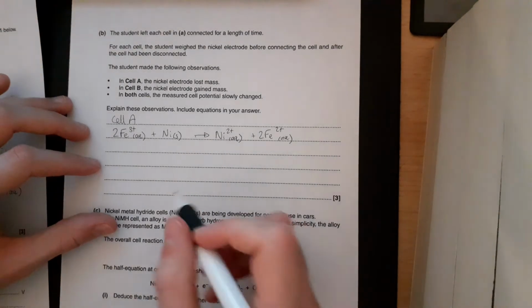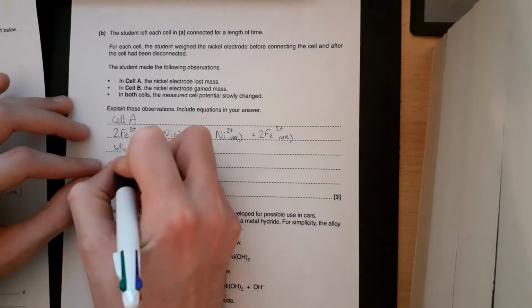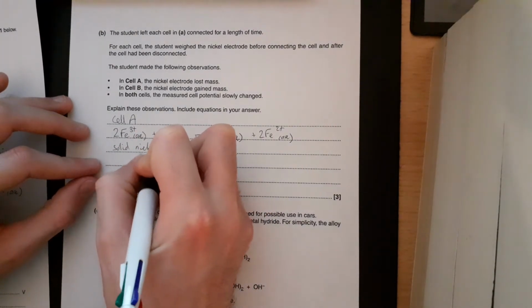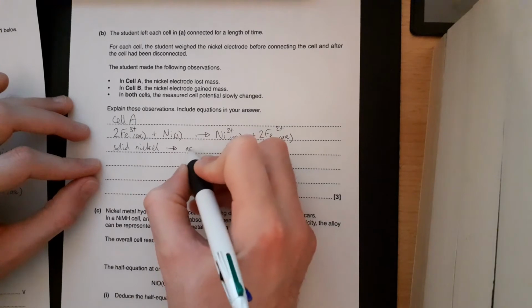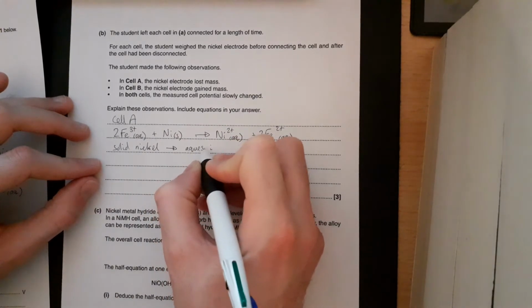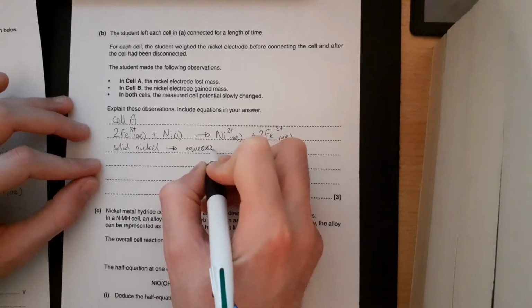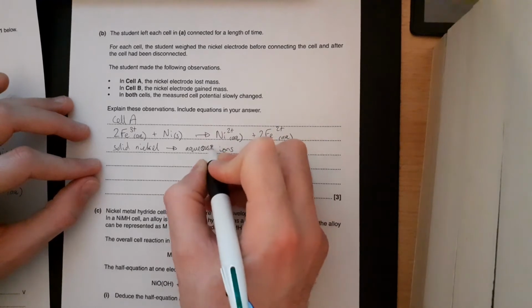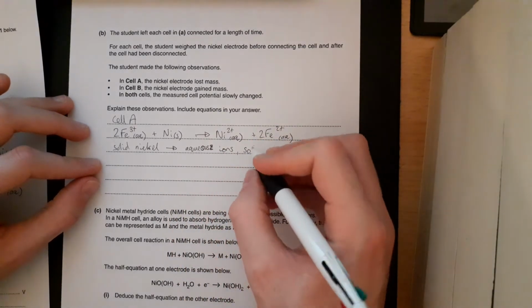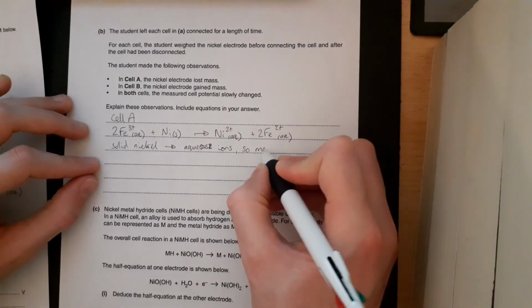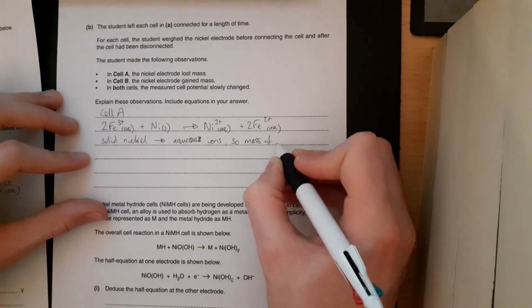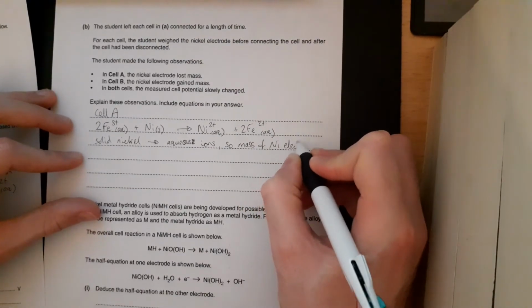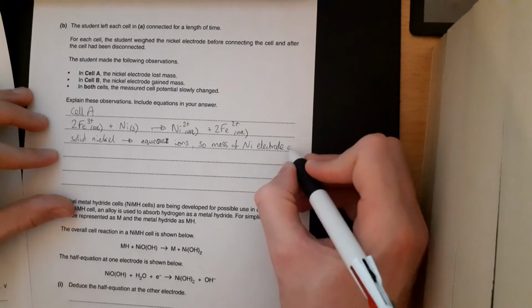Okay, so solid nickel goes to aqueous ions. So mass of nickel electrode decreases. I'm trying to fit this in the gap here.